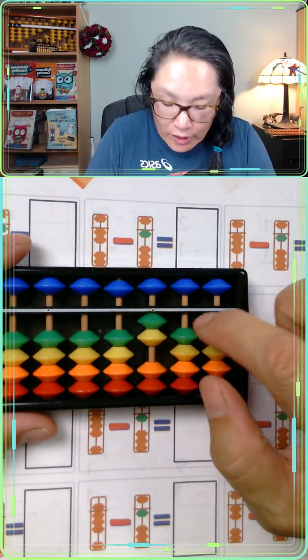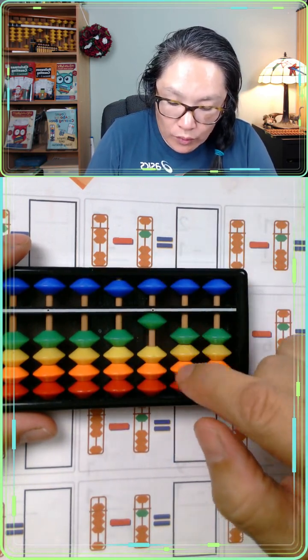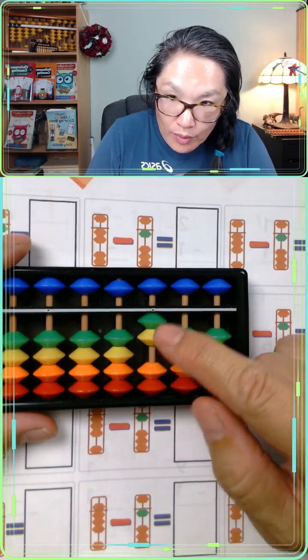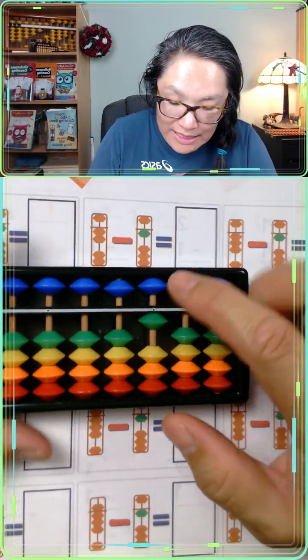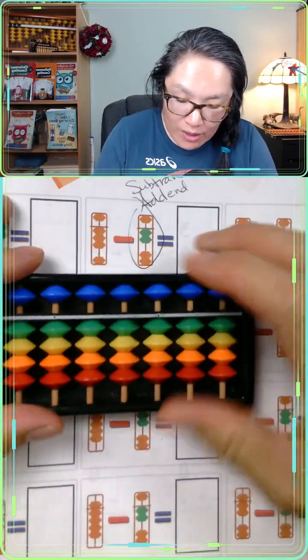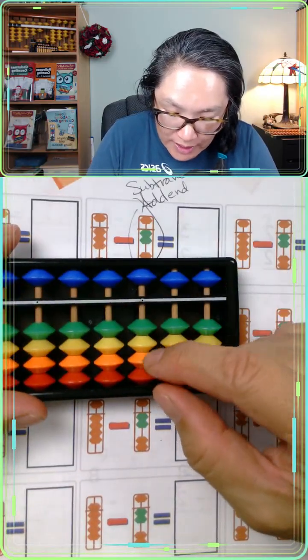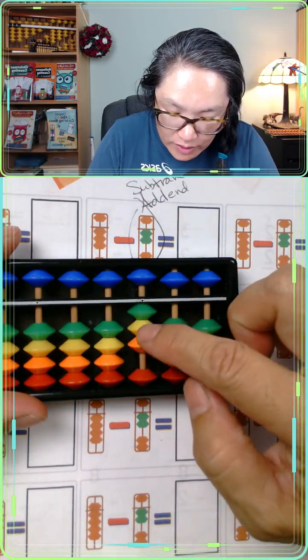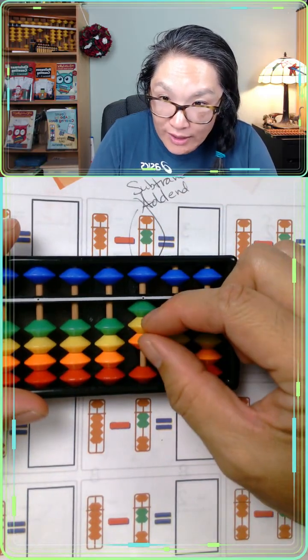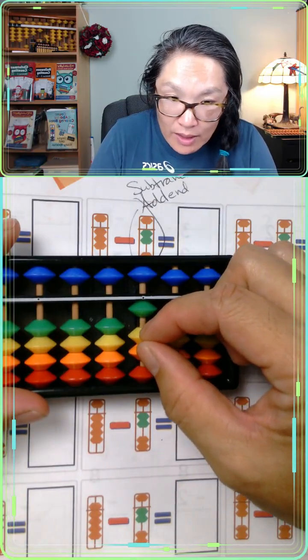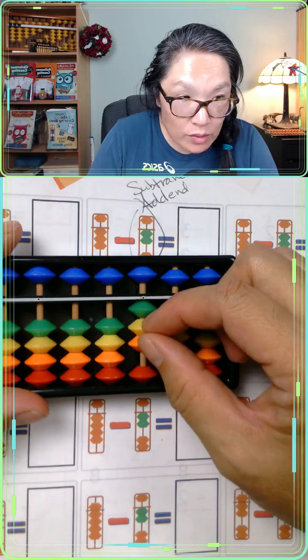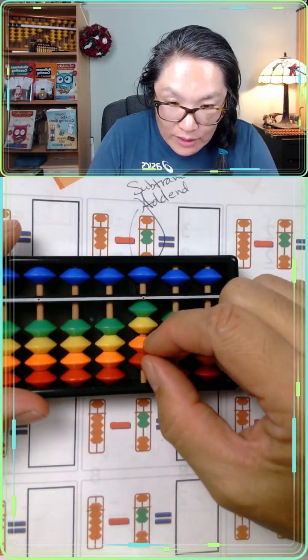We want to subtract. We want to take it away from the horizontal bar. We add to the horizontal bar, we go up. We want to take away, we go down. But it's different, right? If I want to take away the 2, I'm taking away 2 beads. So if I have 3 on the abacus, 1, 2, 3, and I want to take away 2, I just take away these 2 beads. It doesn't matter which 2 beads I take away. I got to take away 2 beads. So if I had 4, I take away these 2 beads.